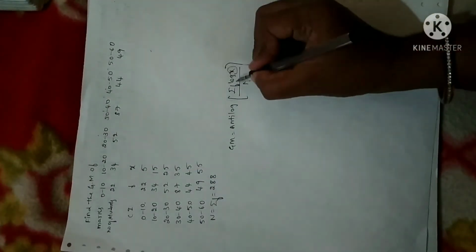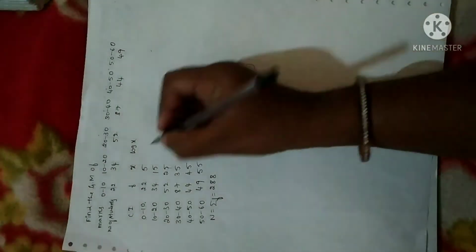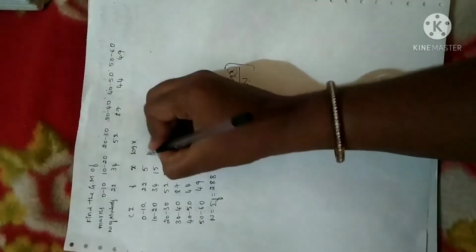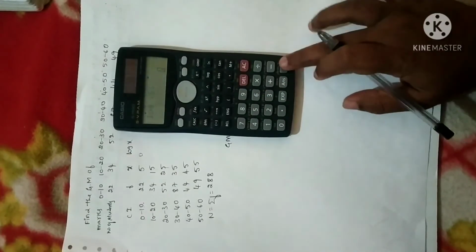Now I have to find the log x value. So whatever the x values, I have to apply log for the same. Let me apply log of 5. Simplification is quite easy. Log 5 will give us 0.6989.